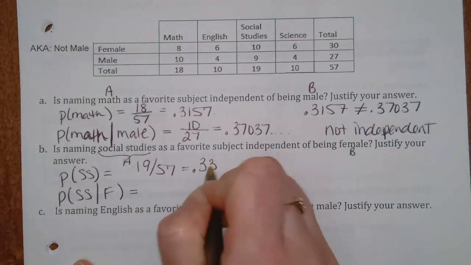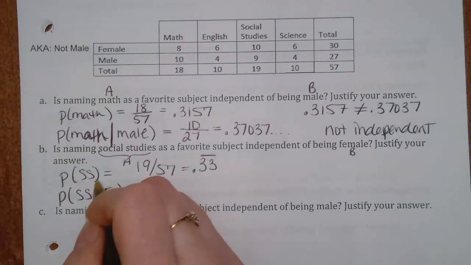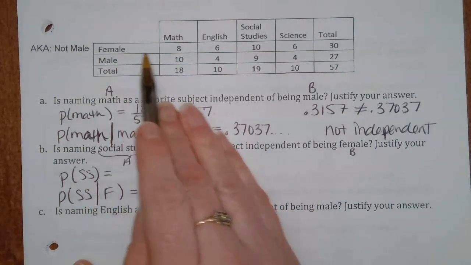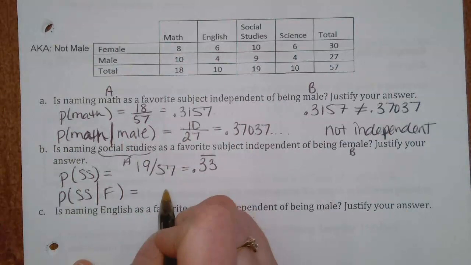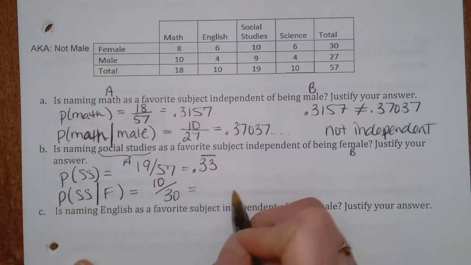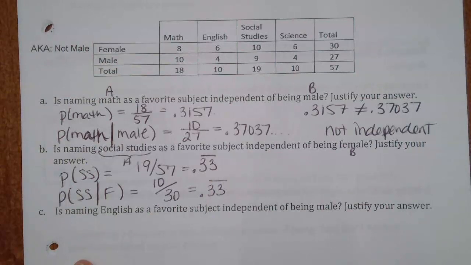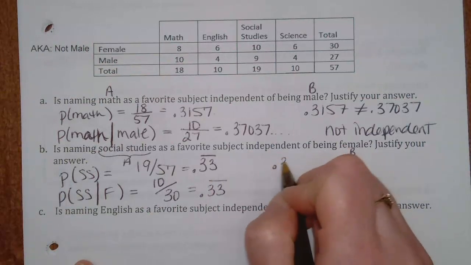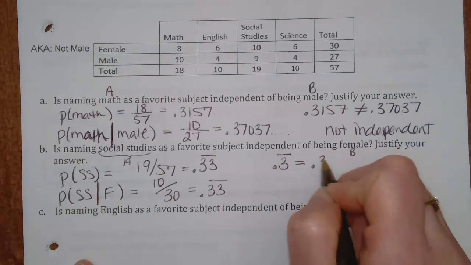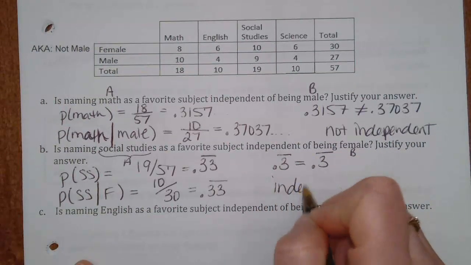Okay. Probability of social studies given they're female. So go in the female row all the way to the end. There are 30 females. Out of those 30 females, 10 of them prefer social studies. 10 divided by 30 is also 0.3 repeating. So this time we were able to show 0.3 is equal to 0.3, and therefore we can say they are independent.